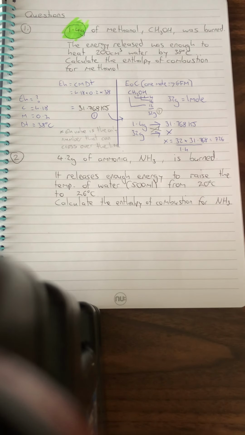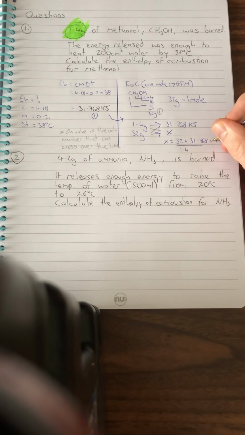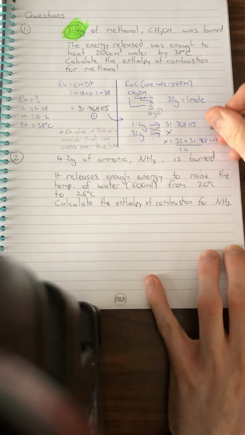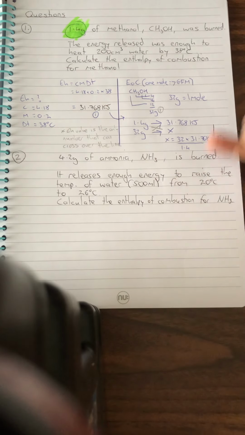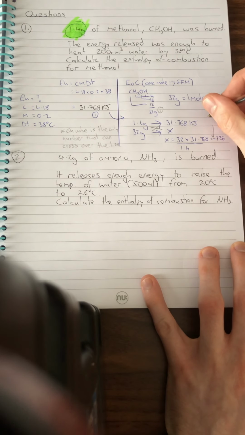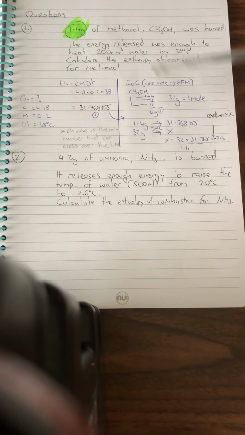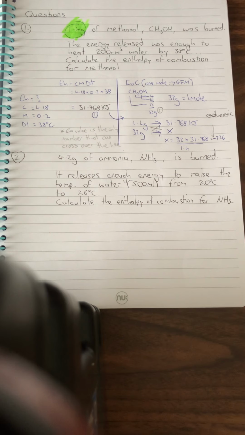When it's enthalpy of combustion, you need to put a negative in. Negative 726, because what that negative means, we'll learn about this when we do rates of reaction and stuff like that, is that it's an exothermic reaction. And remember, anything we burn, a combustion reaction, is an exothermic reaction, so we need to have that negative in there, because if we don't put that negative in, the marker will think you're talking about an endothermic reaction and you'll lose a mark.